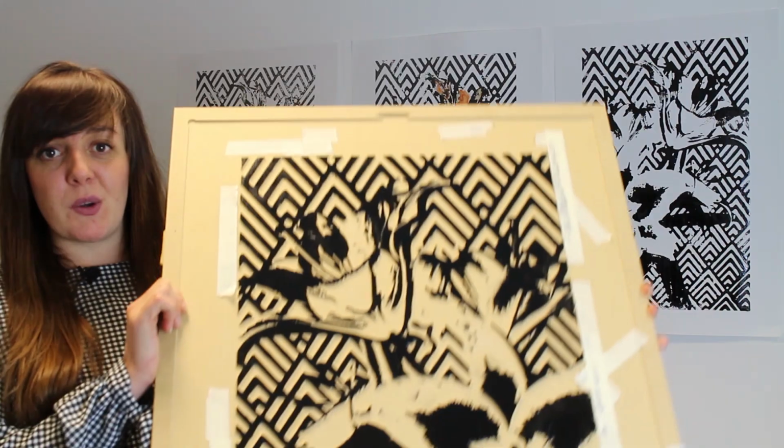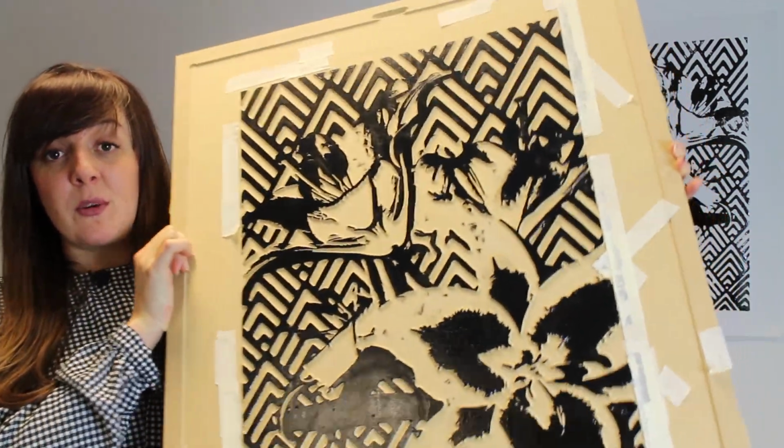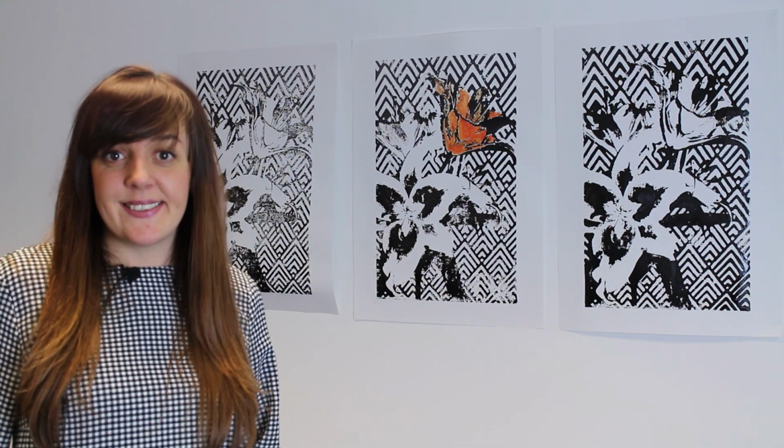This week I'm going to show you how super easy it is to create your own original artwork, just like the prints that you can see behind me. I'm going to walk you through how to create your own wood block in order for you to print up your own artwork. So let's take a look at this in the software.